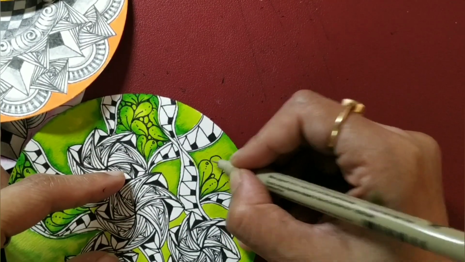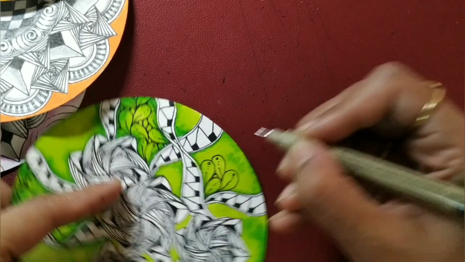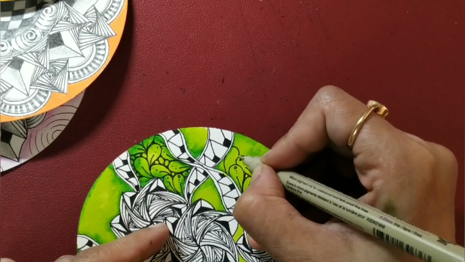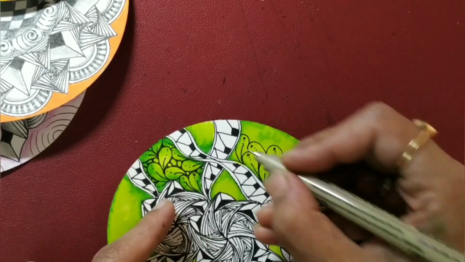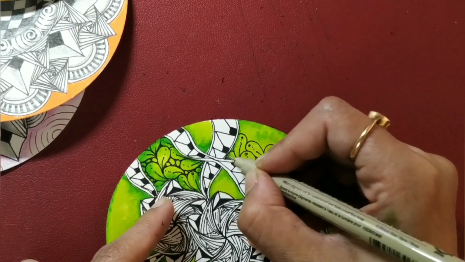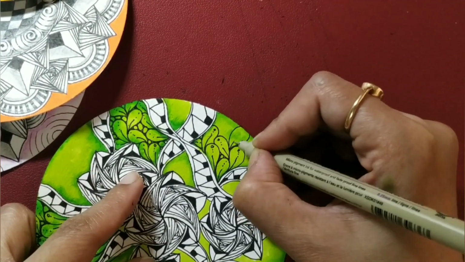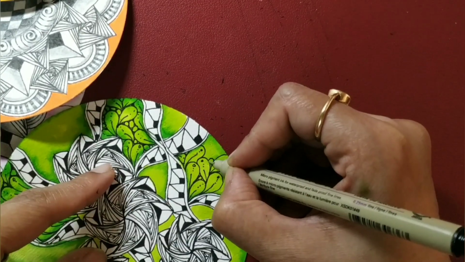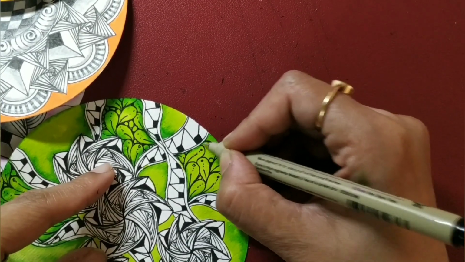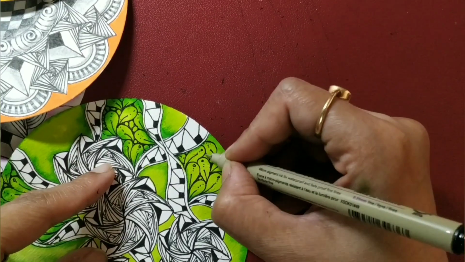Big petals, big balloon like shapes. Looks so pretty when drawn behind. So take your time, enjoy each stroke. Don't be in a hurry.